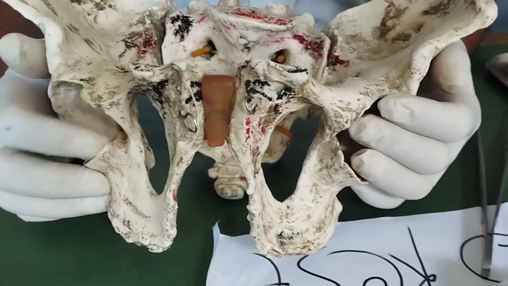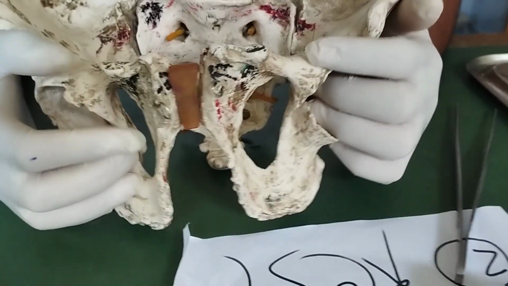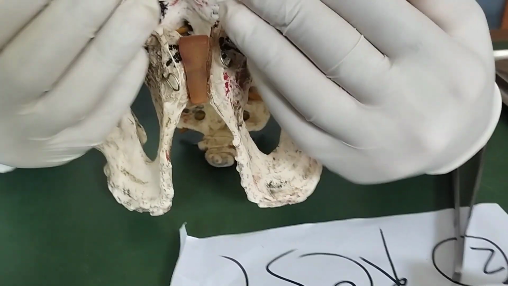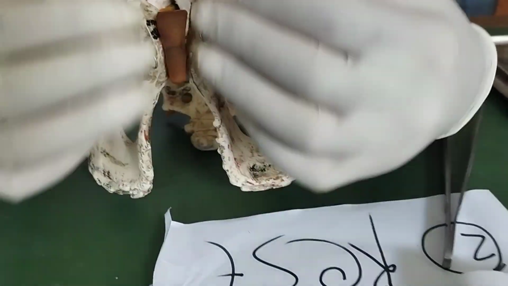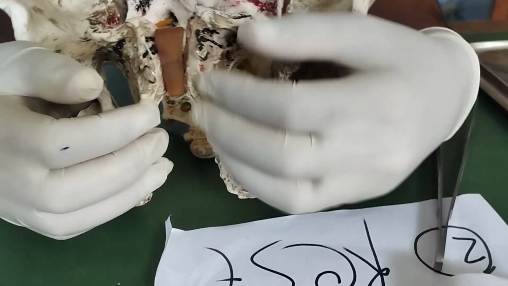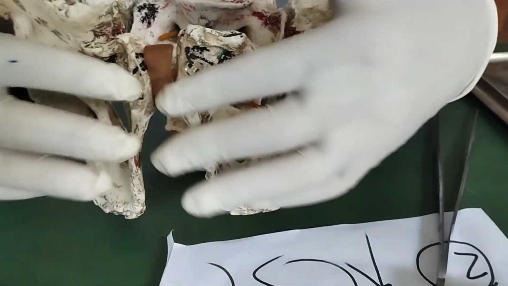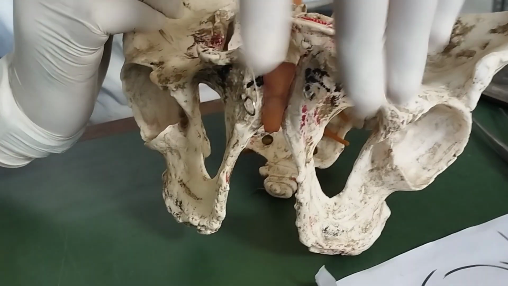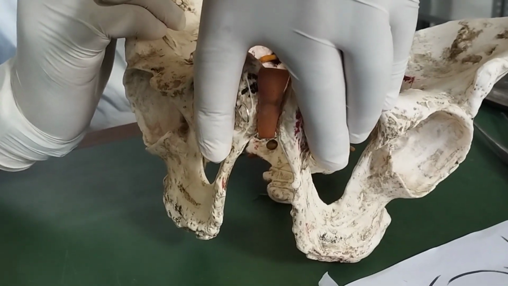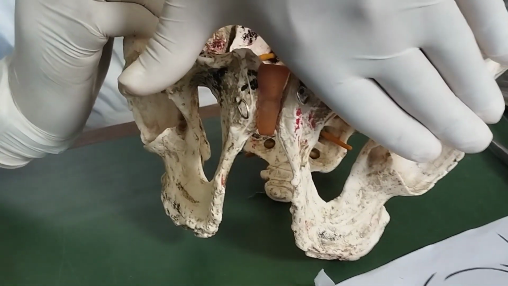Subpubic angle or pubic arch. It is formed by conjoint ischiopubic rami and arcuate ligament, which is present at lower margin of pubic symphysis. Subpubic angle is less than 90 degrees in case of male and more than 90 degrees in case of female.